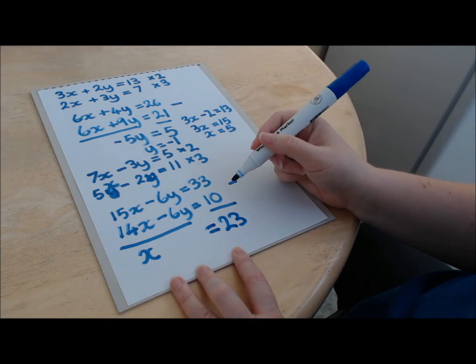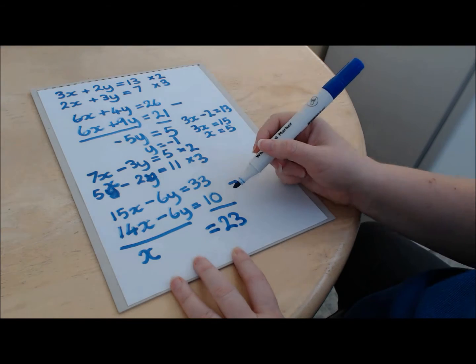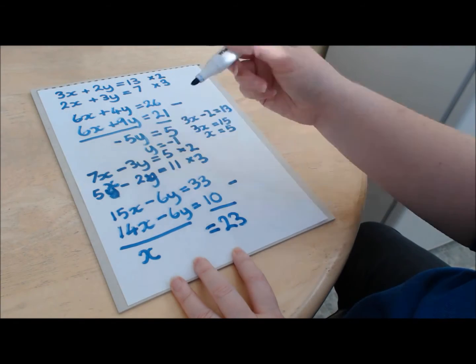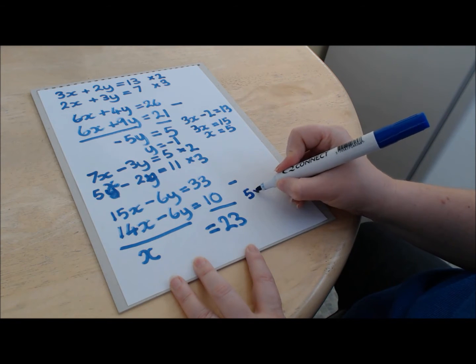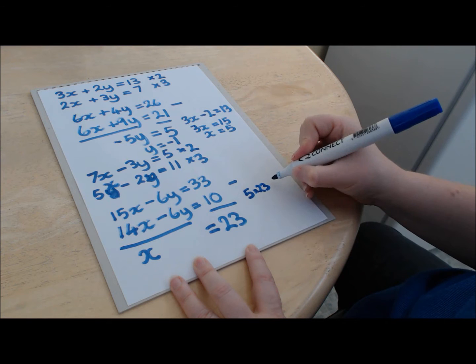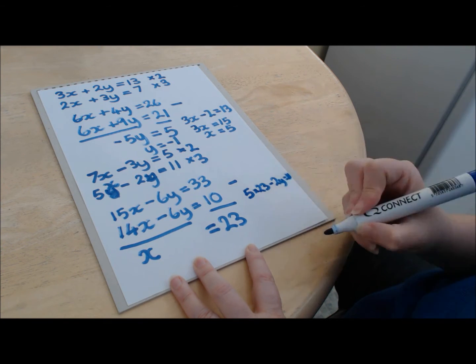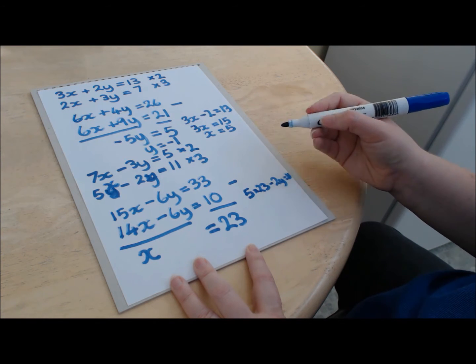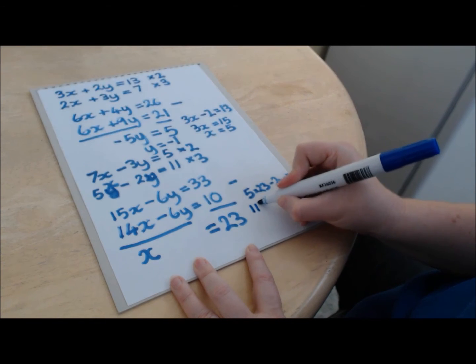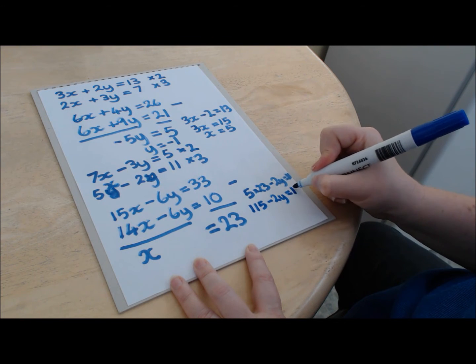Right, so now we need to take that and substitute that in. I'm going to do it into this one here. So we've got 5x, so that's 5 times 23, minus 2y equals 11. So 5 23s. 10 23s are 230. Half of that is 115. So we've got 115 minus 2y equals 11.